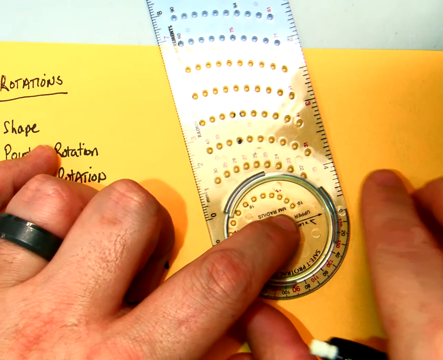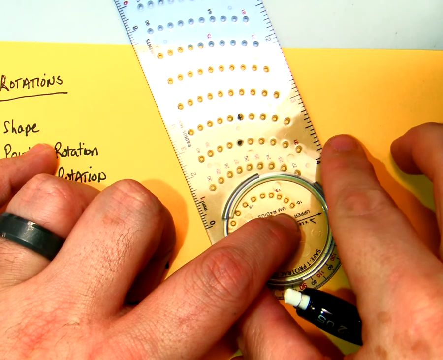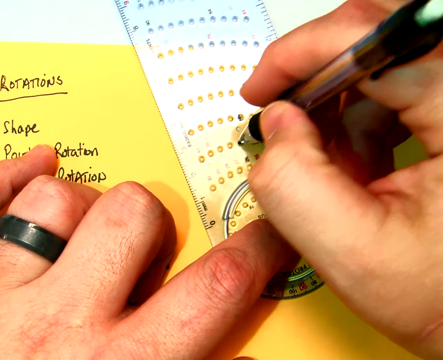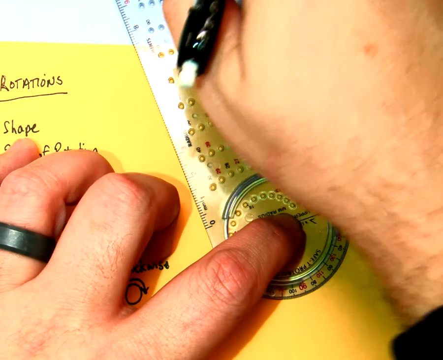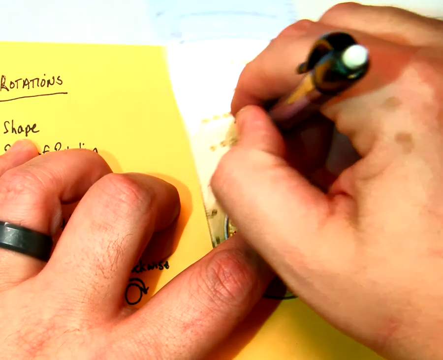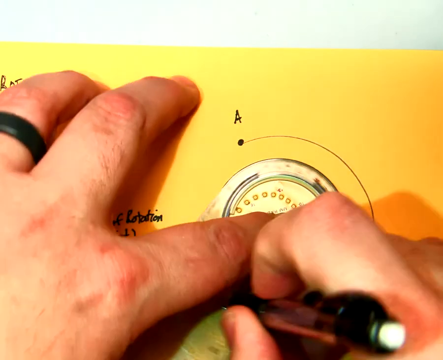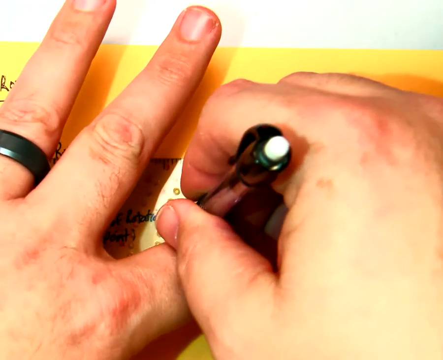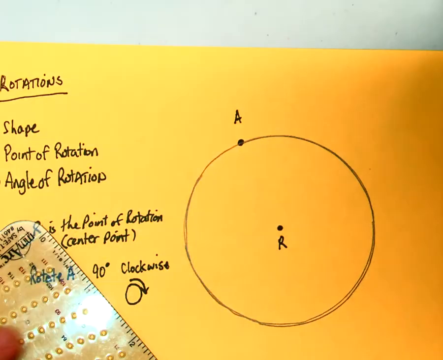And then you figure out that looks like the best one for this. Then you do the best you can to create a circle around there.